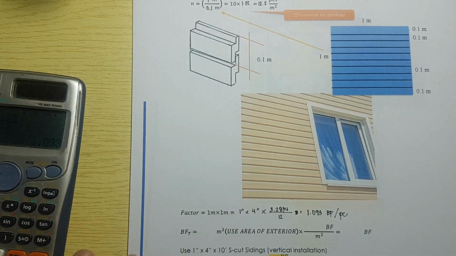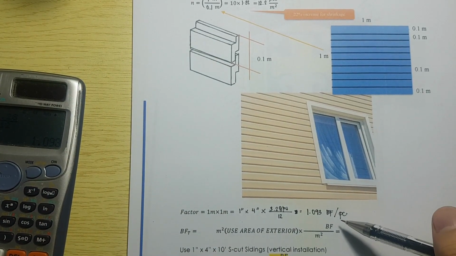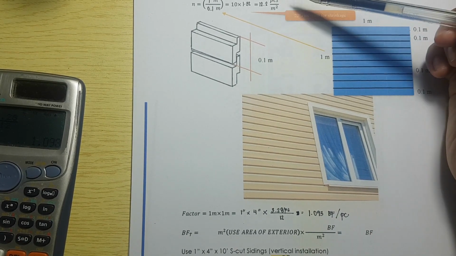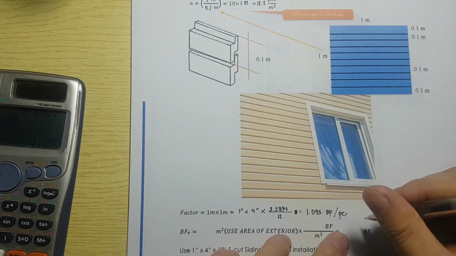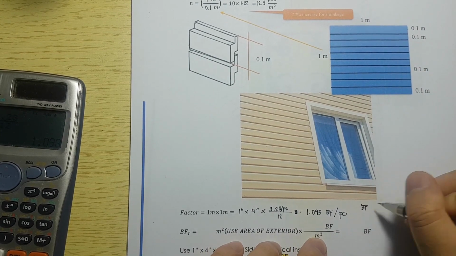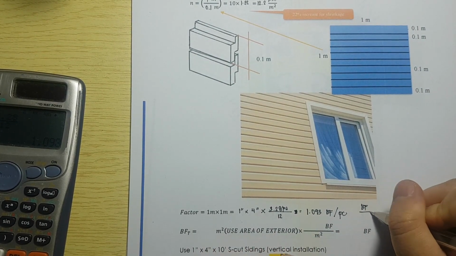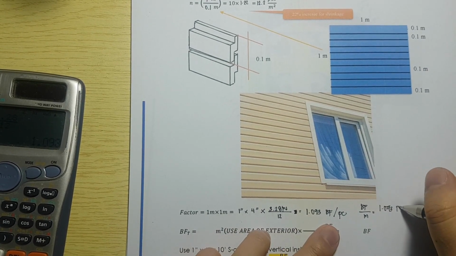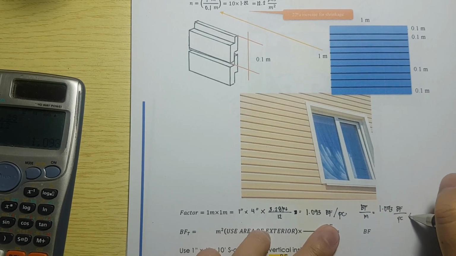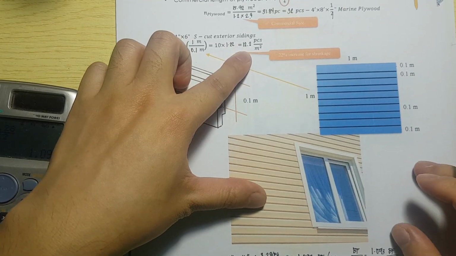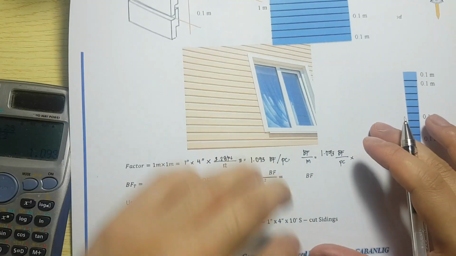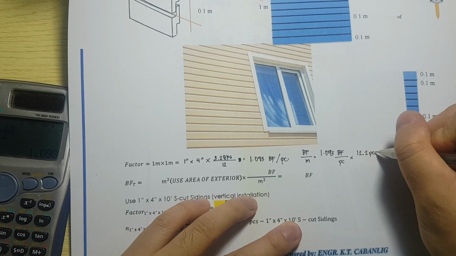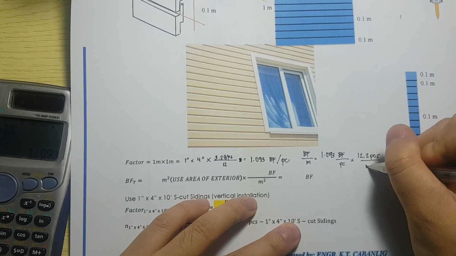Okay? Now we are interested for the board foot per square meters. So we have here board foot per square meters, and that is equivalent to 1.093 board foot per piece times 12.2 pieces per square meter.